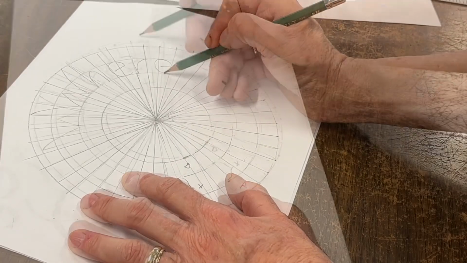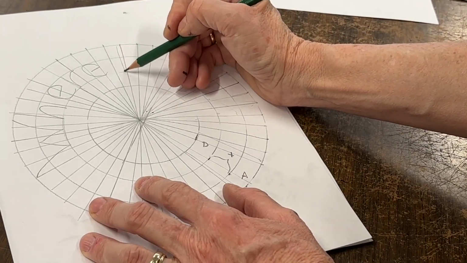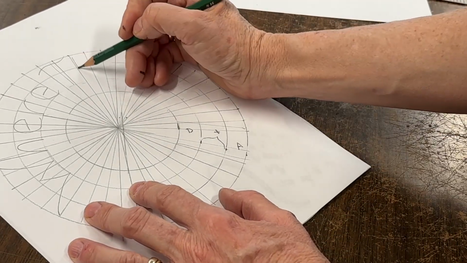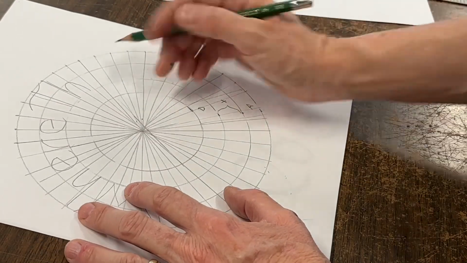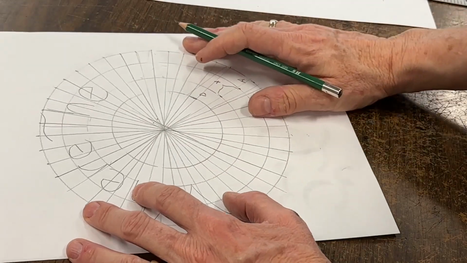I'm trying to space my letters. They're not trying to be perfect. And the beauty of doing this in pencil is you can go backward. Later you're not going to trace over these pencil lines. They're just there to let you know right now if your words will probably fit in here or probably not.